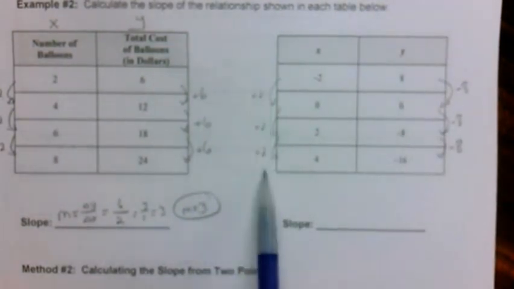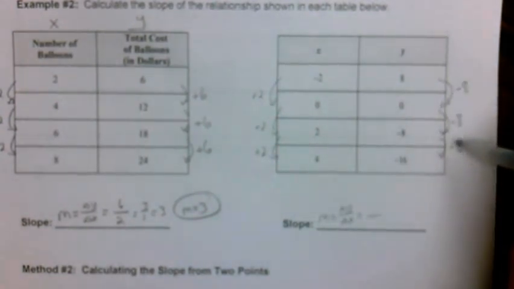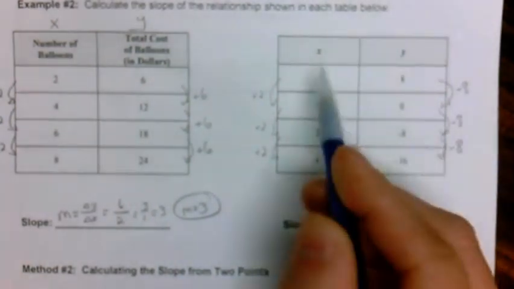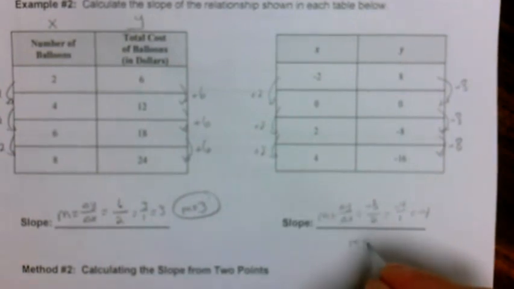So the x's are always going up by 2. The y's are always going down by 8. For the slope m, delta y over delta x. The y change is always a decrease of 8. The x change is always an increase of 2. -8 over 2 is -4 over 1, or -4. So the slope of this table, m equals -4.